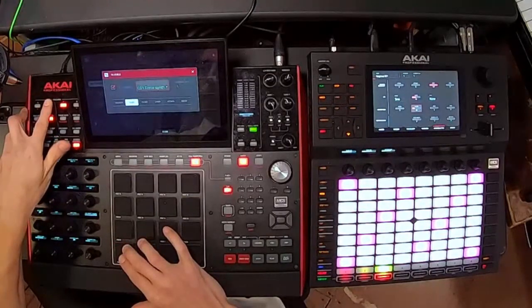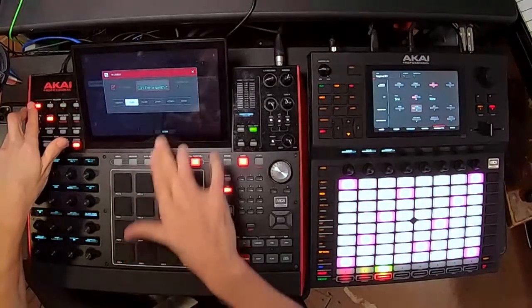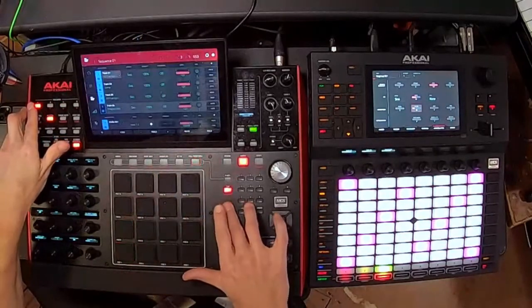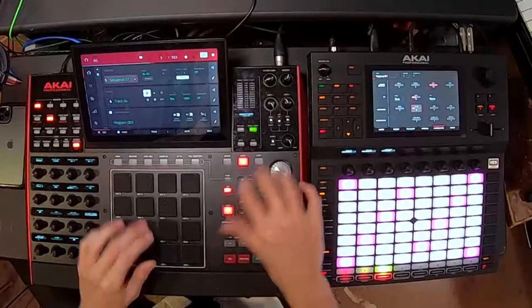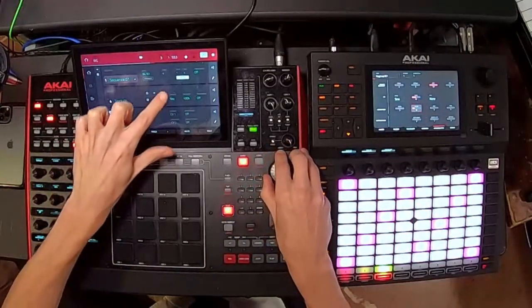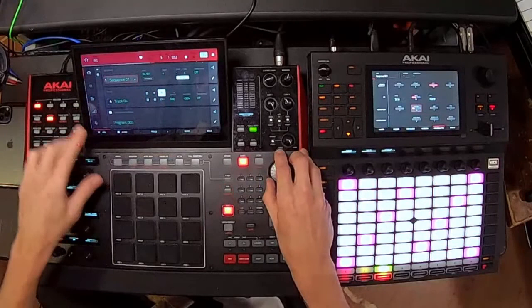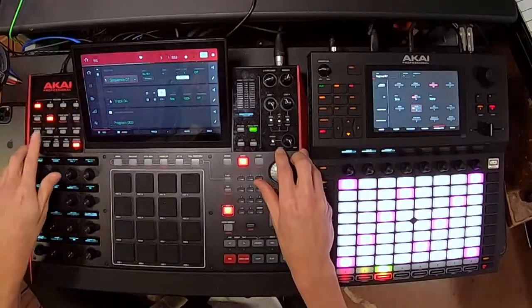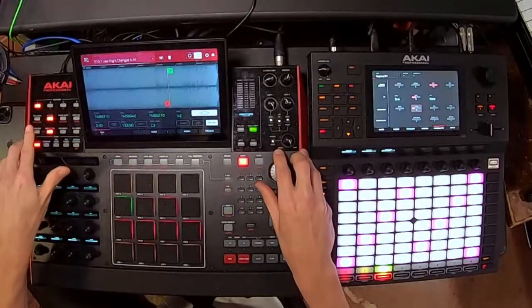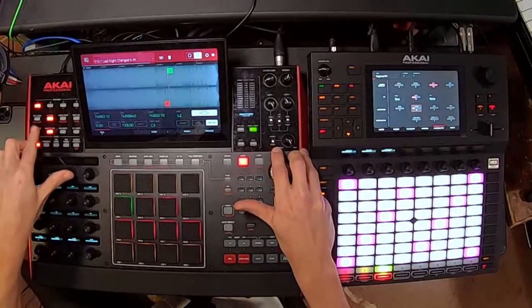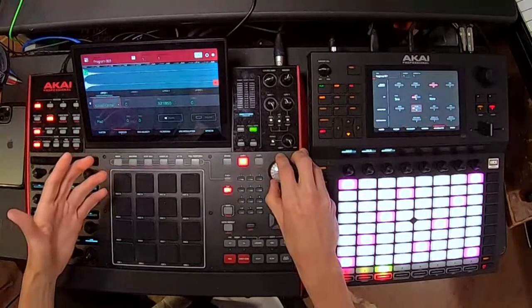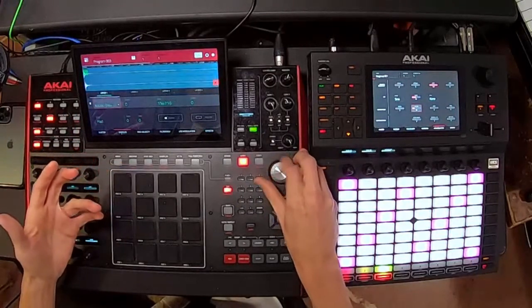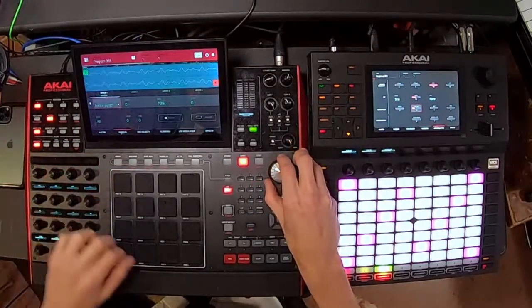So what I'm going to do, I am going to load this into a key group, and I'm going to show you the pad perform on this because we might be able to play this exactly like a piano, because this is a very piano-like sound. So let's see.